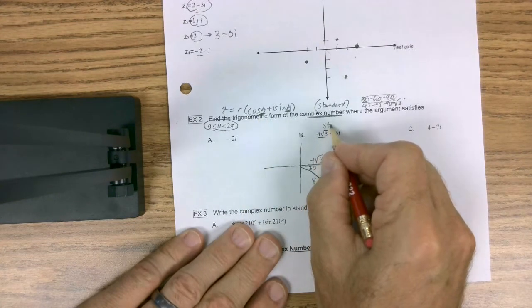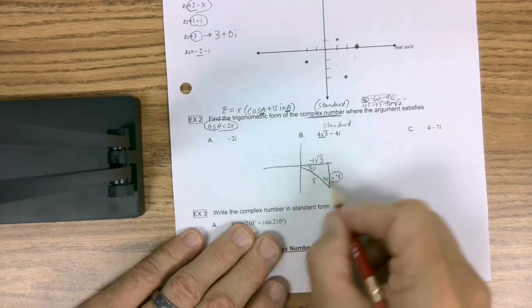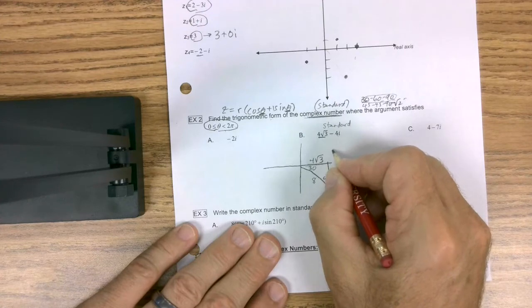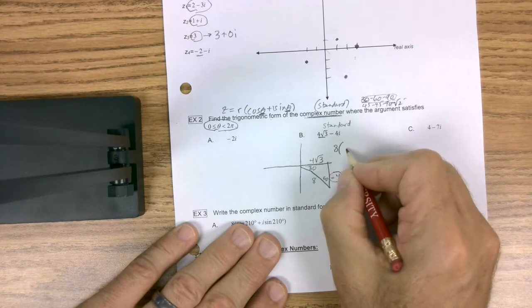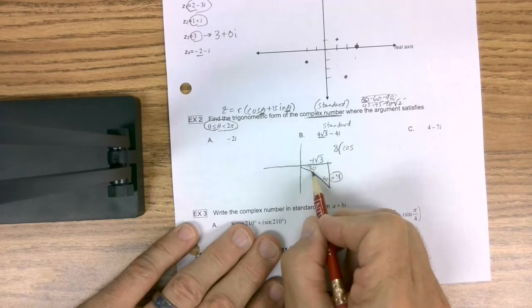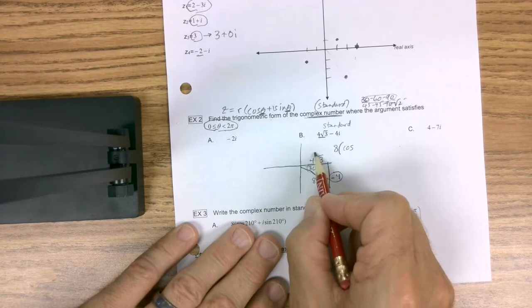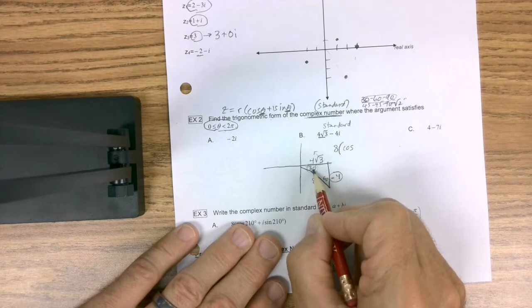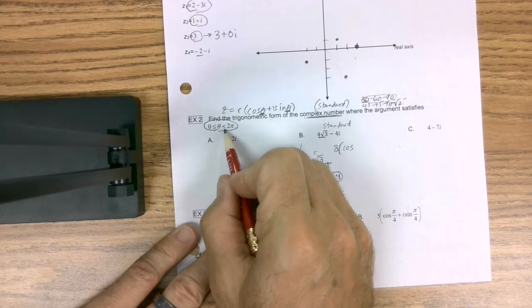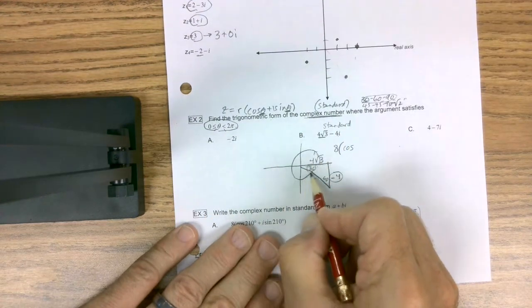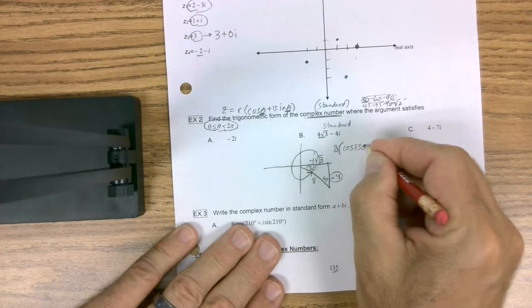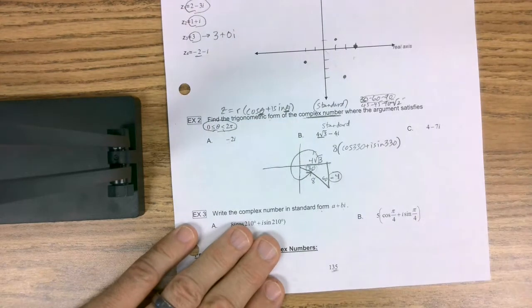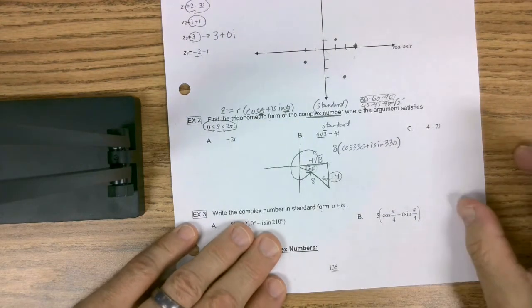So this is standard form, and I'm going to put all these clues into trigonometric form. So I'm going to go, all right, z equals r, 8, times cosine. Now I can't say 30 because that would mean I flip my spinner up to here. So you got to be careful here. I can't say negative 30 even though that's correct because of that limitation. So I have to ask myself, how far did I spin my spinner? Well, that'd be 330 plus i sine 330. There we go. And that's in trigonometric form.